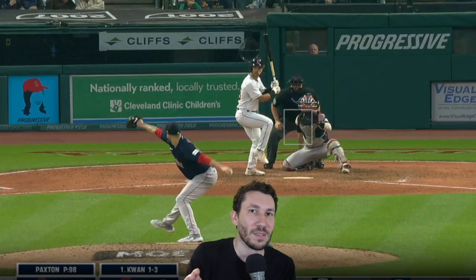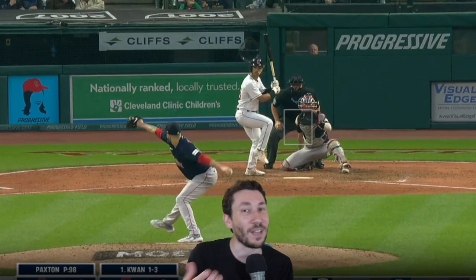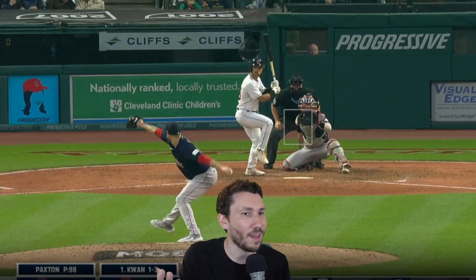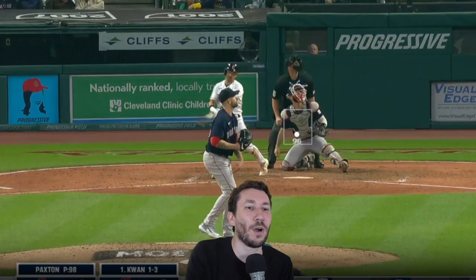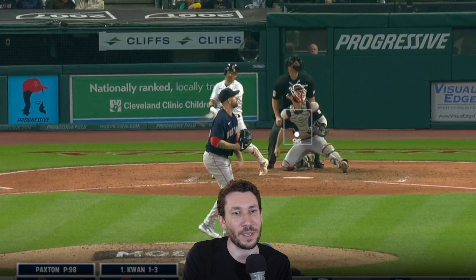So, I mean, this against Kwon at 1-0, a lot of Josh Naylor, I think, would have done damage on this one. Kwon, I feel like, should have done damage on this one. But that does kind of show how hard it is to hit Paxton's fastball when he does throw in the zone. It is not an easy pitch to hit, right?